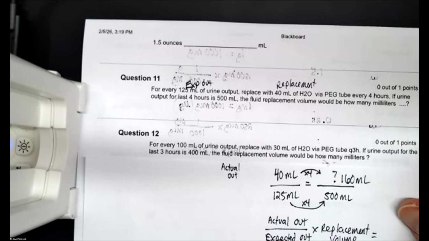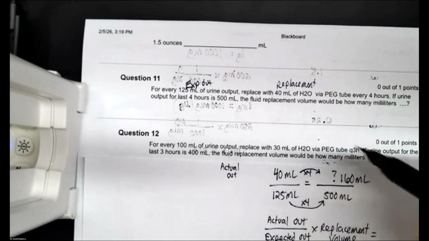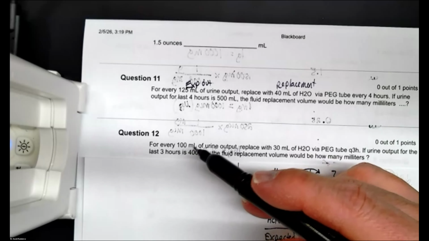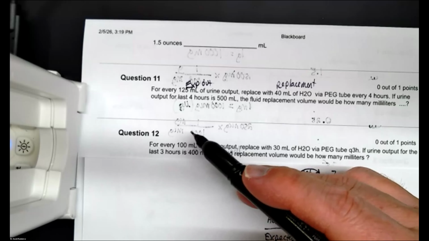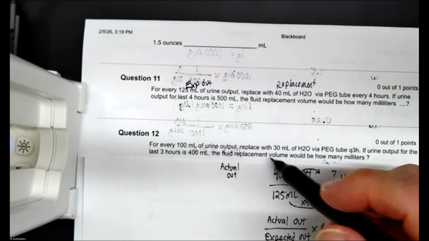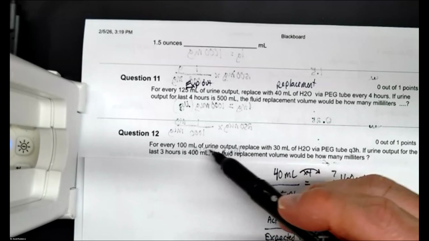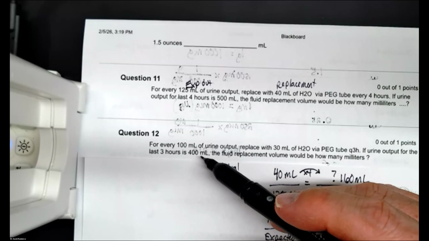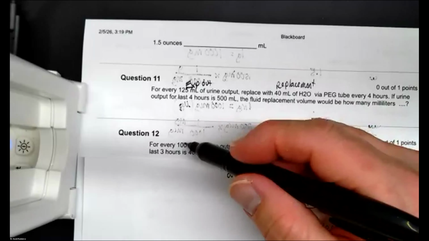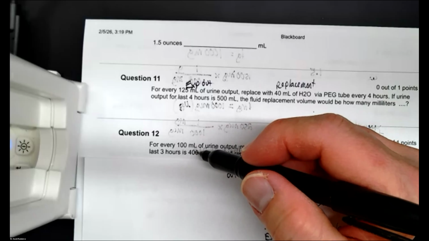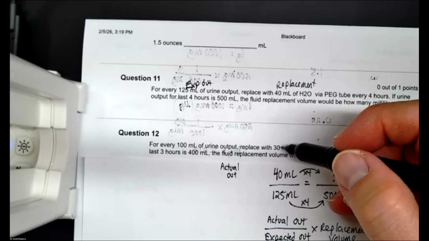So I think we're going to do the same thing for question 12. But this time, what happened? They just changed the numbers. So the question's written exactly the same, for every 100 milliliters, replaced with now 30. And if the output is 400, then what is it going to be? So the multiple is the same, right? So 100 to 400 is times 4. So 4 times 30, that would just be 120 ml.